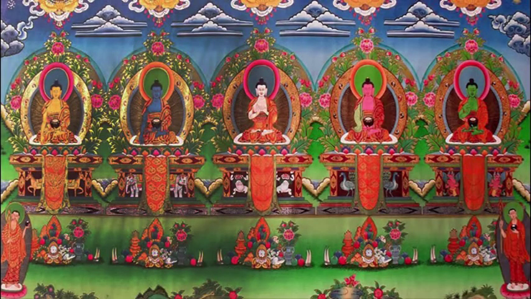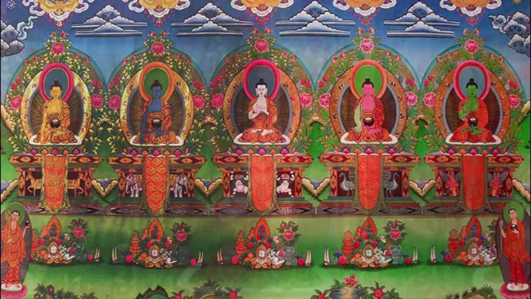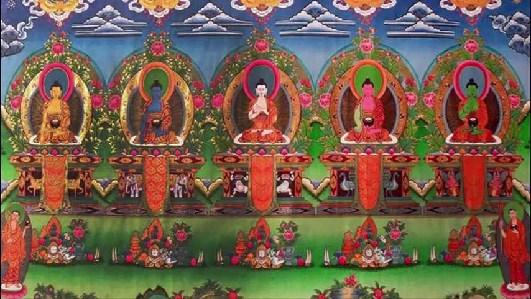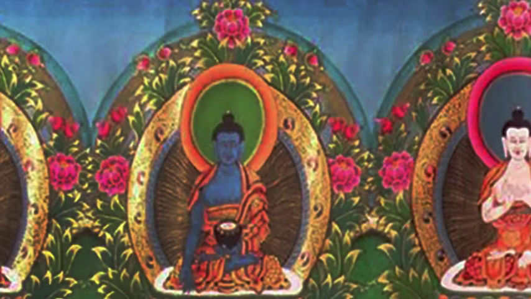Now, they are related in terms of a color. And in terms of the mandala, Vairocana is in the center of it, and he is white. Akshobhya is in the east, which would be facing you if you are visualizing this mandala, and he is blue.